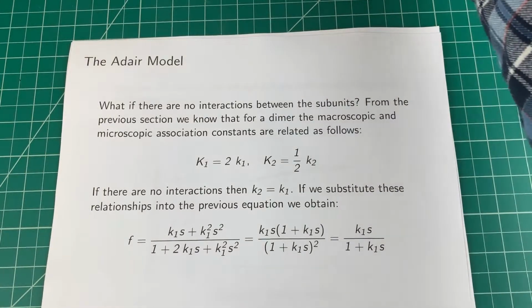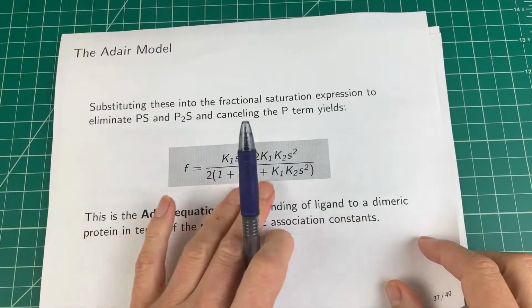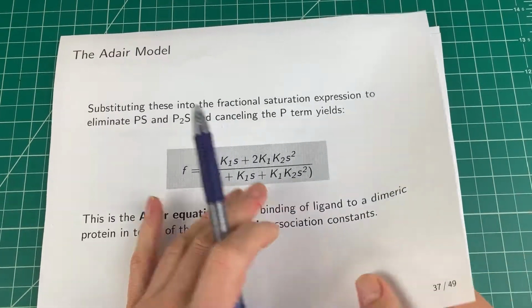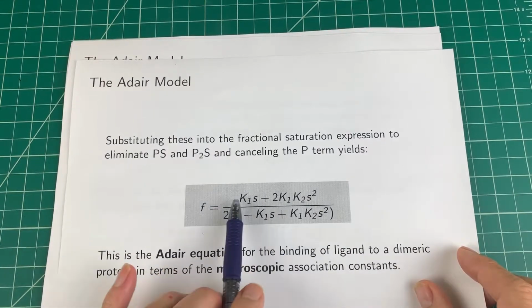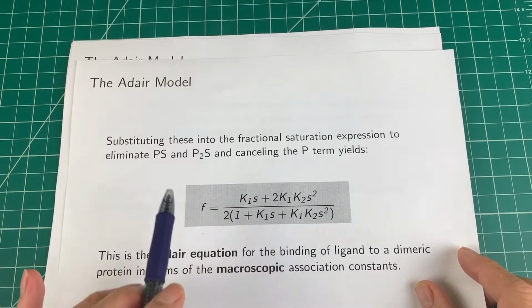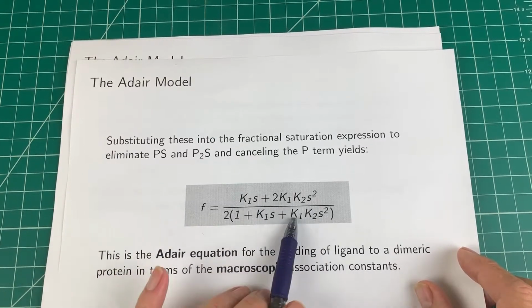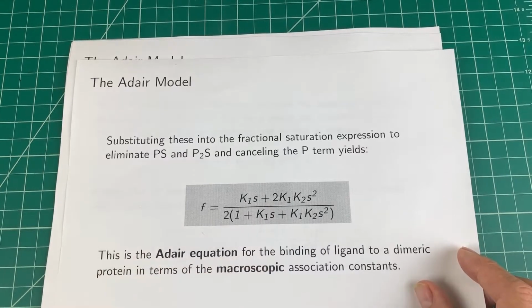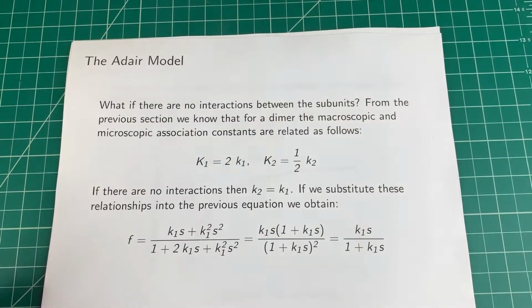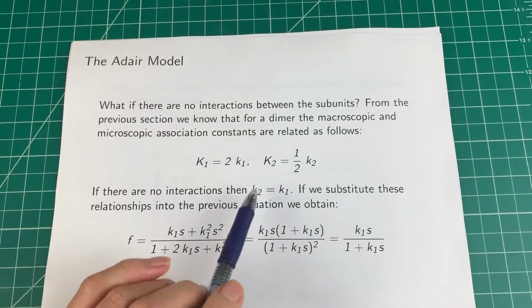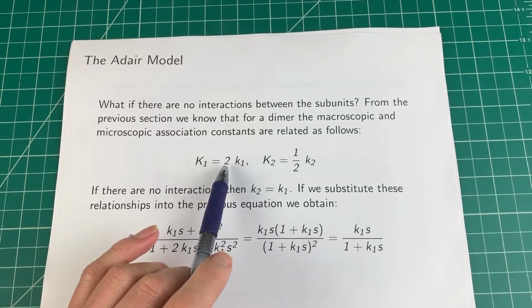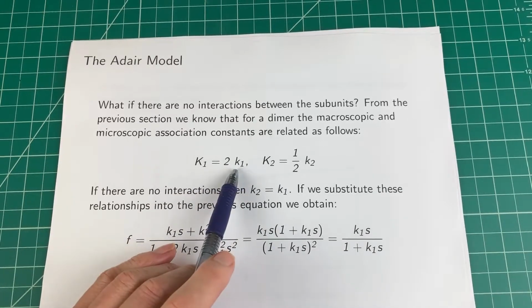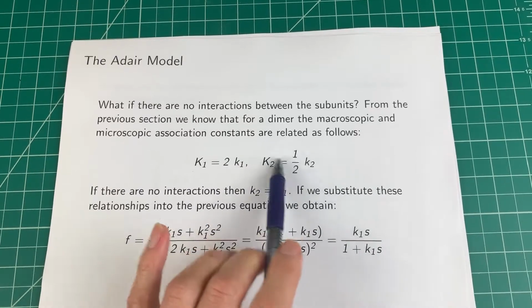Now, how do we know if this is going to give us a sigmoid curve or not? Well, we need to convert the macroscopic association constants into the microscopic dissociation constants, because we can actually set values to those. These we can't easily set values to because these are functions of the microscopic association constants. And we know from the previous video that for a dimer, the macroscopic association constant K1 is twice the microscopic constant. And then for K2, we have this relationship.